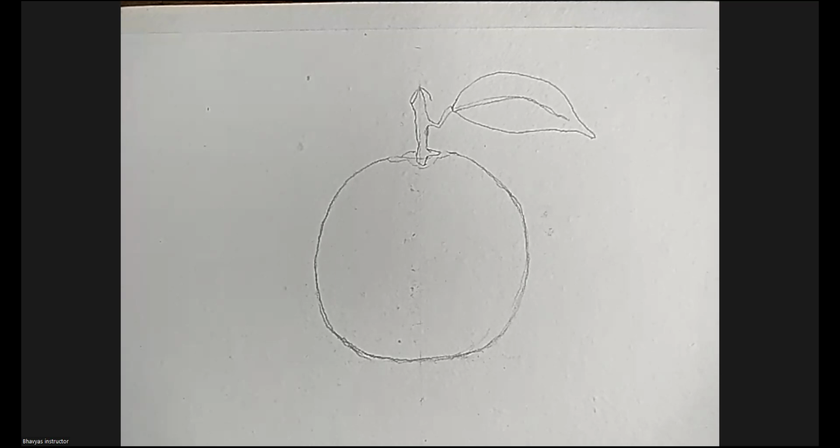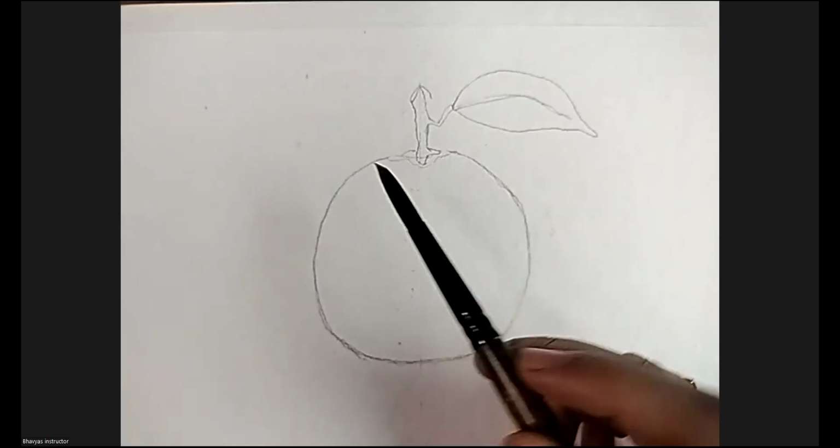Take water brush. Now start applying colors. So to get more control, I am using wet on dry. Which means on a dry surface, I'll apply wet color. Okay. So I don't use wet on wet.